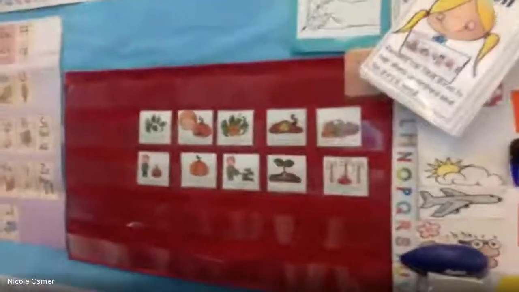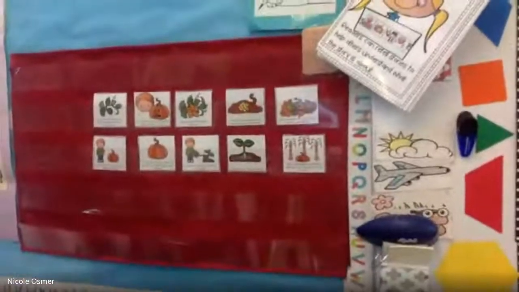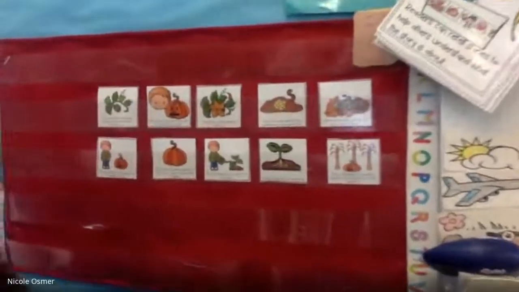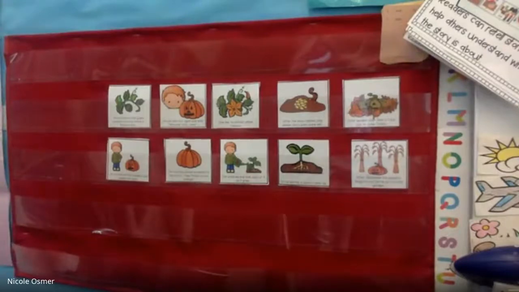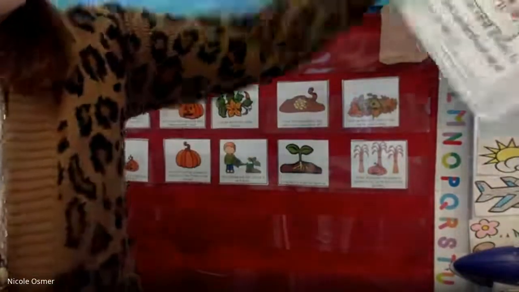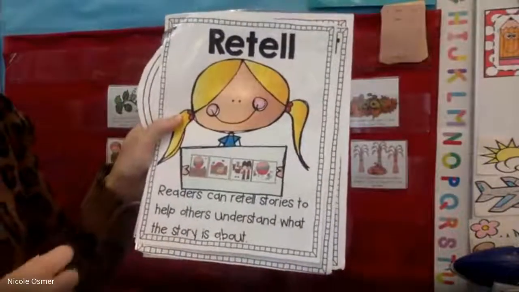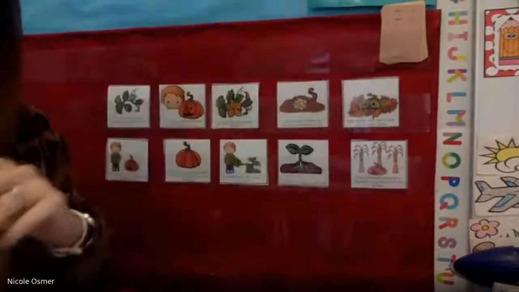Today we're going to practice retelling together. So retelling, like we've been talking about at Readers in the morning when we read stories, readers can retell stories to help others understand what the story is about.